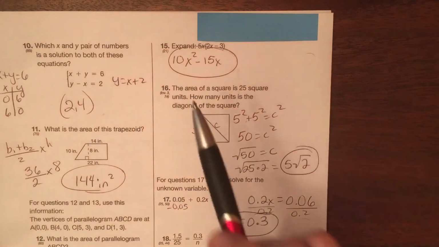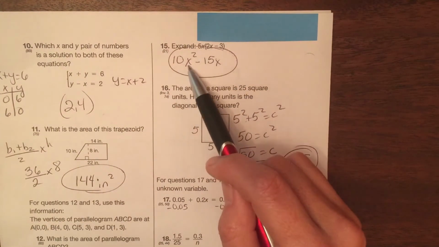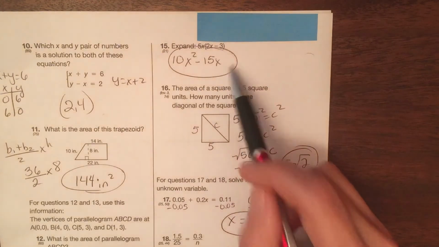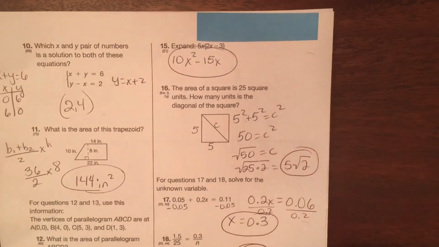Okay, expand. 5x times 2x minus 3. 5x times 2x is 10x squared. 5x times negative 3 is negative 15x.